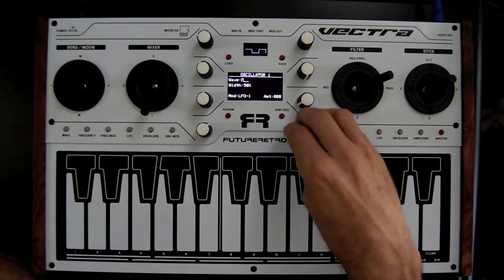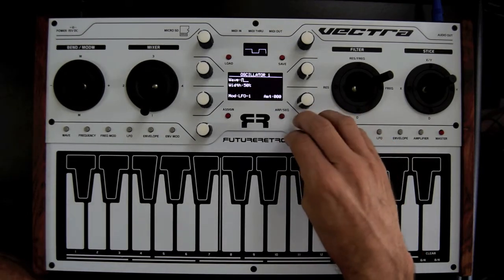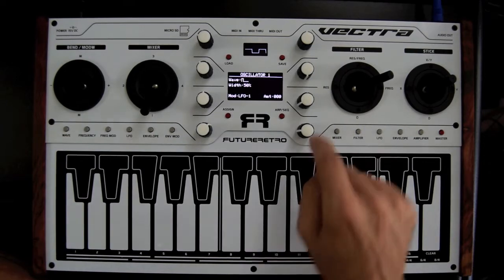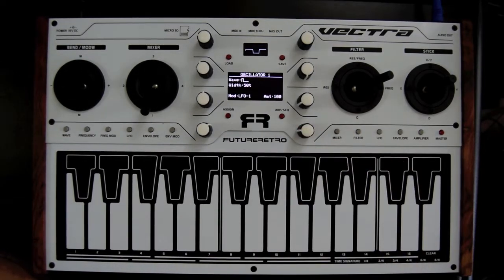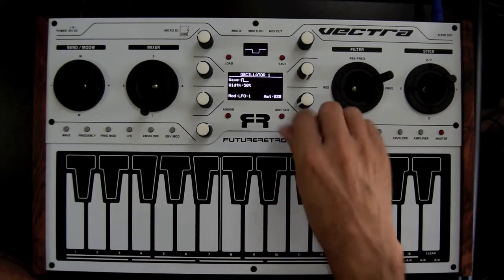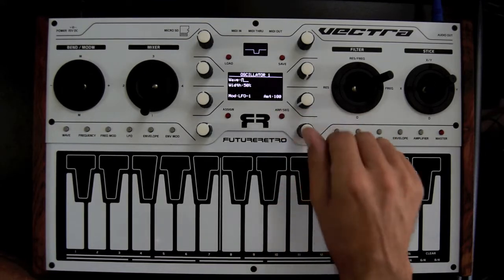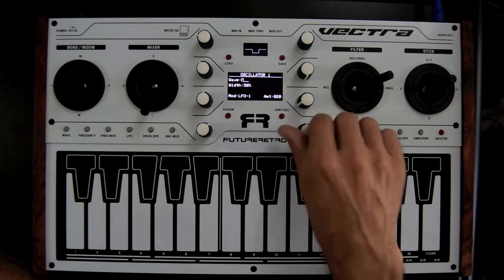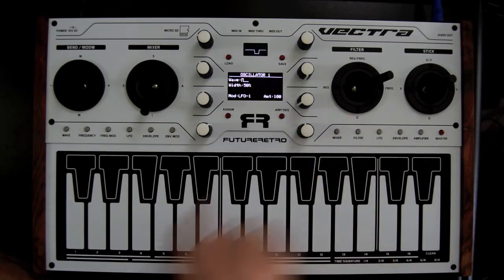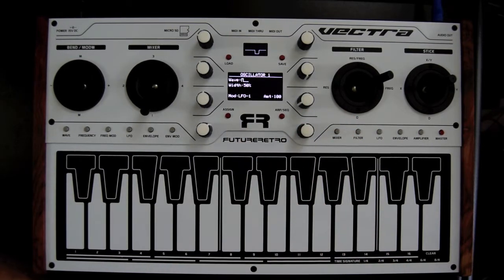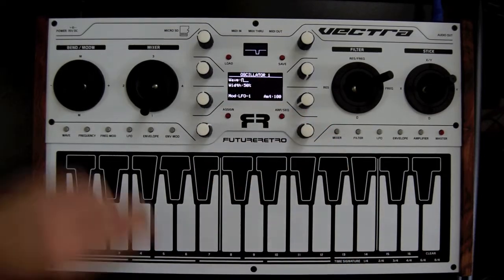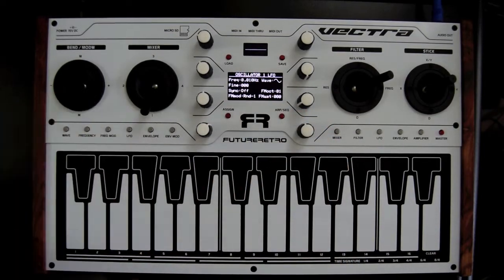So here we have our amount knob. It goes from 0 all the way up to 100. If I want to quickly get up to 100, I just press this knob. If I want to clear it out, I press it again. It's very quick, much faster than doing this, but if you want to make fine adjustments, you can do that as well. So let's turn this up. We now have LFO1 modulating the pulse width. We don't see anything happening here. Let's go look at what LFO1's doing.